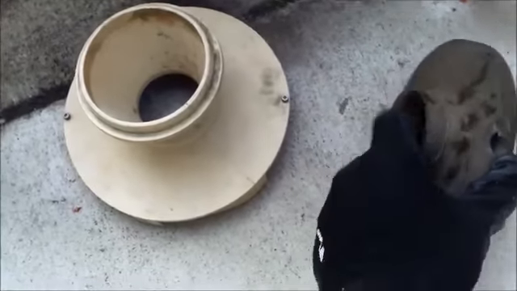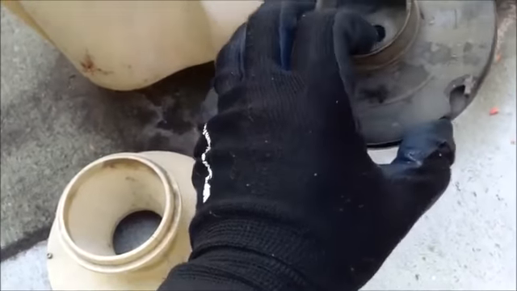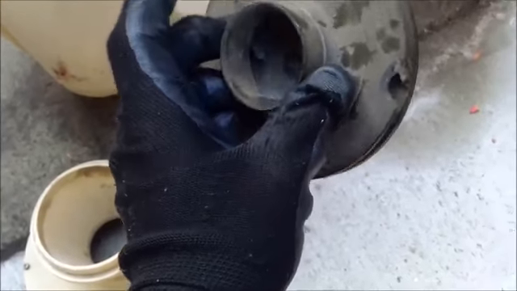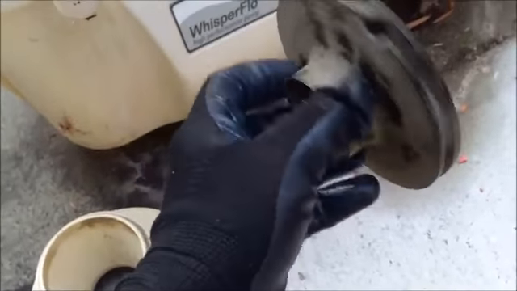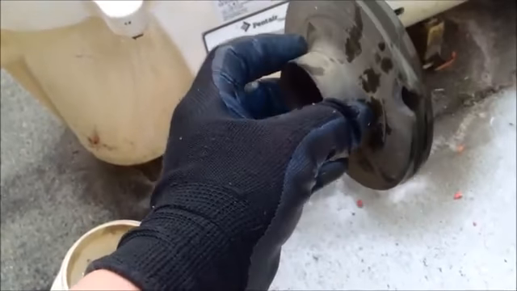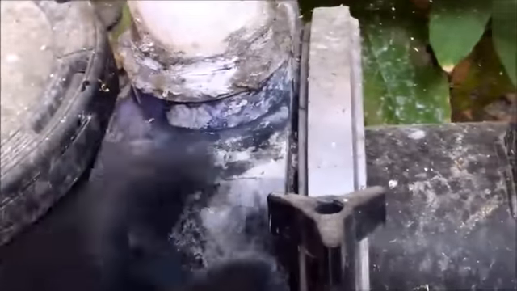Behind the diffuser sits the impeller, and this is what the motor shaft actually spins. Sometimes debris gets stuck in here inside the impeller itself, or the impeller may be cracked or damaged like this one and not spinning properly. That would also cause the pump not to run efficiently. And you may have similar symptoms. If you look at a discharge leak, you can see the water leaking from the top of the pump here.